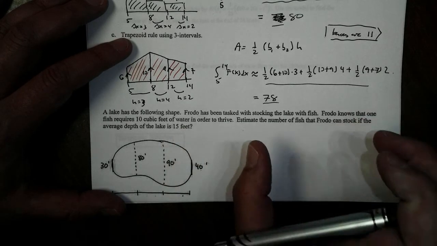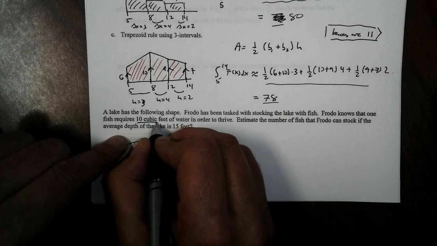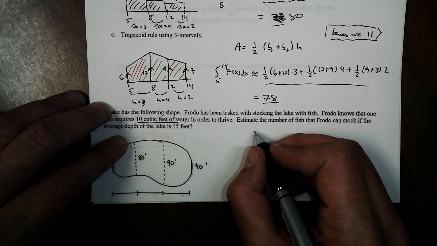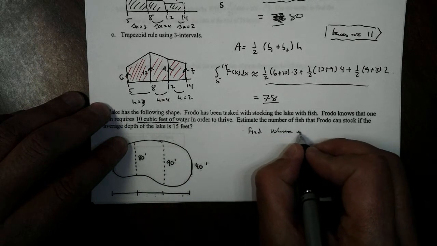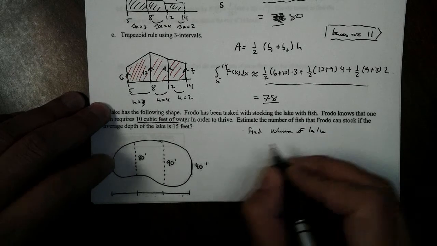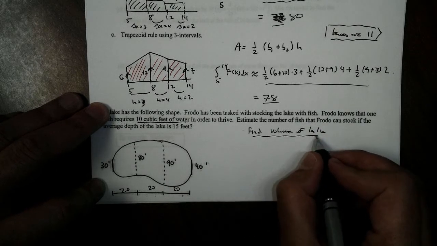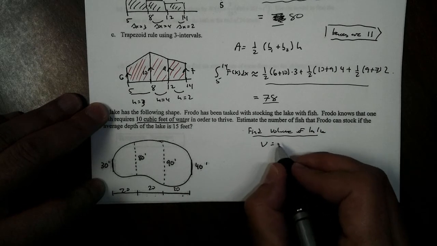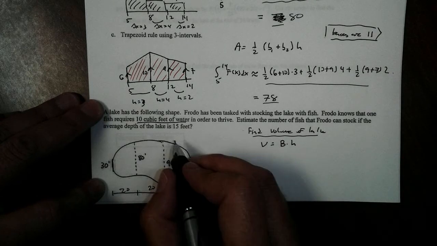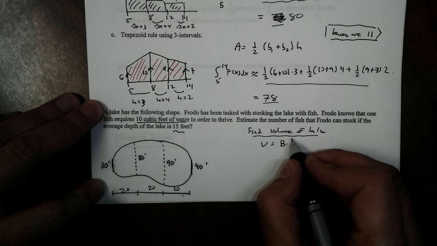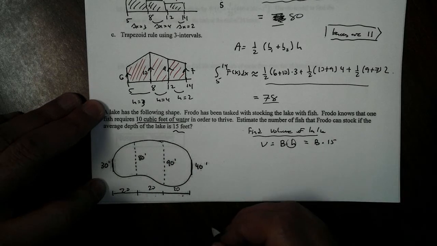So he needs the number of fish. But before he can do that, a fish requires 10 cubic feet of water in this problem. So the first thing we need to find is the volume of the lake. Now, it's kind of hard to see here, but these are each 20 apart. We have to find the volume of the lake. So how do you find volume? Well, that's simple. That's just from geometry. The area of the base times the height. But we're told it had an average depth of 15 feet, so that's our height right there. So this becomes B times 15.